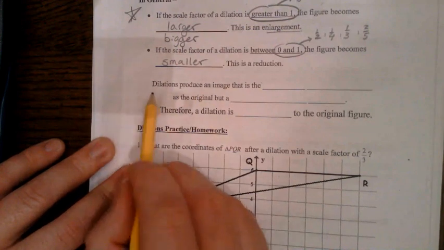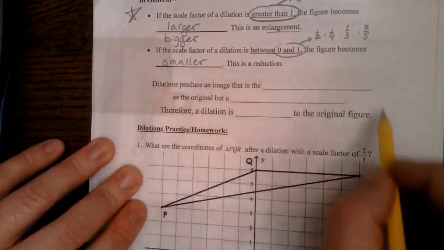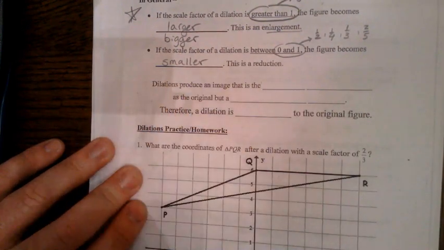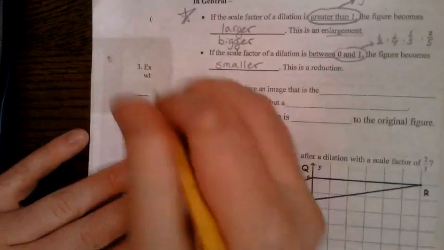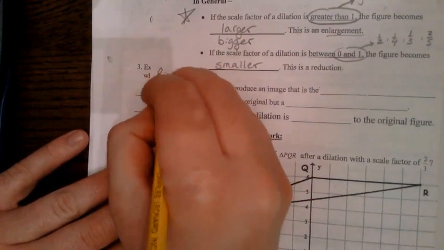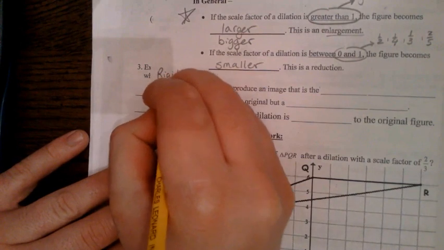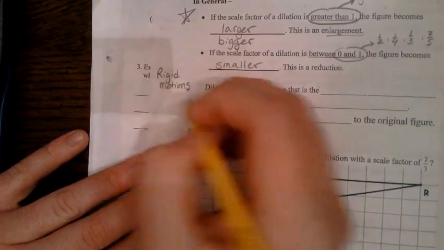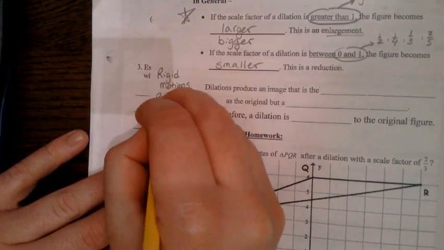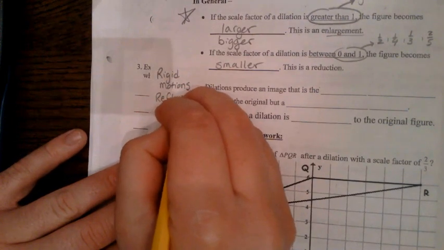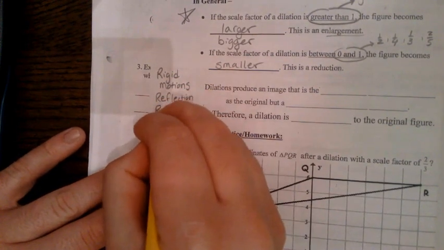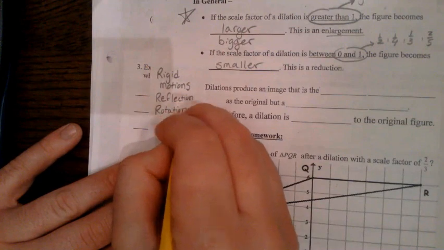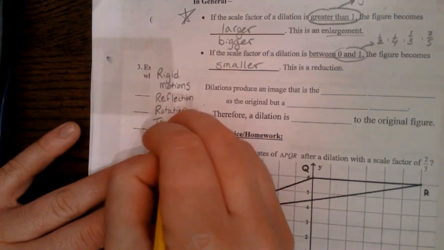So this is talking about congruence and things like that down here. Our rigid transformations, our rigid motions: reflection, rotation, translation.